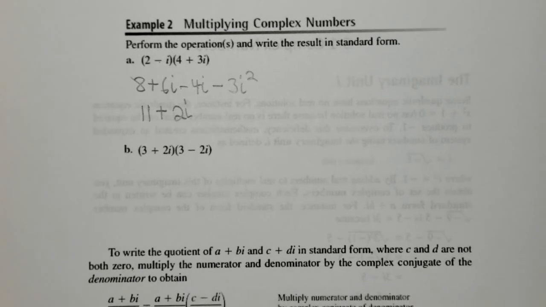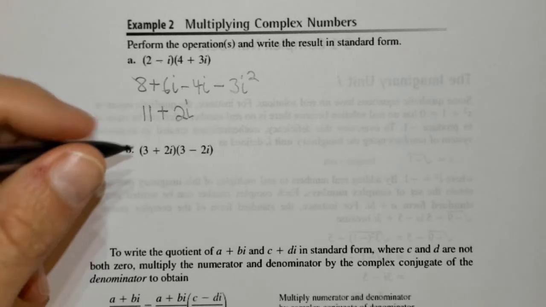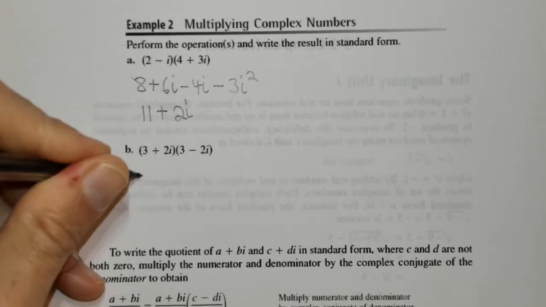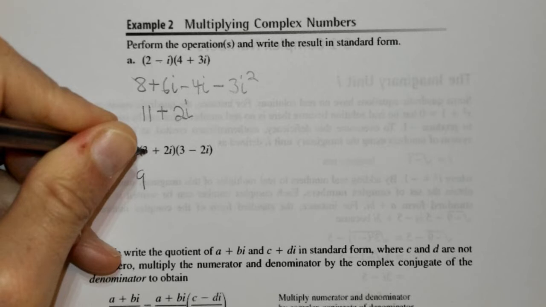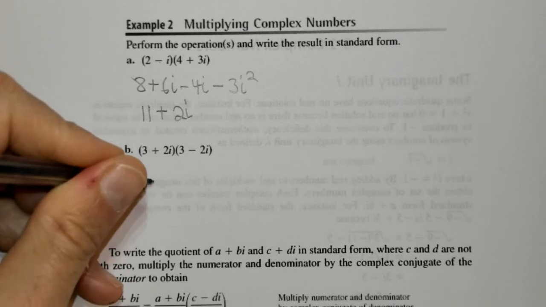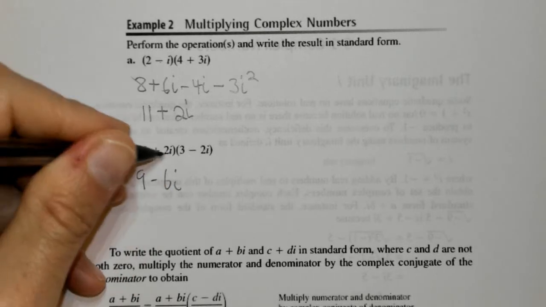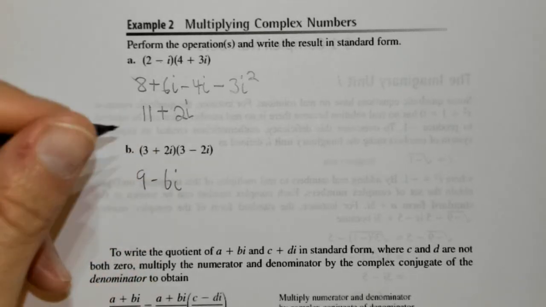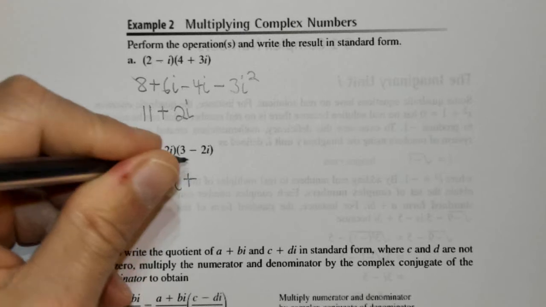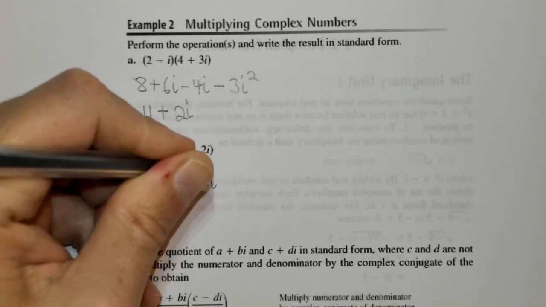All right. Okay, so next, another problem we're going to practice multiplying out. 3 times 3, that will give me 9. And so 3 times negative 2i, that's going to be negative 6i. And slide over now, 2i times 3, right? That's going to be plus 6i.